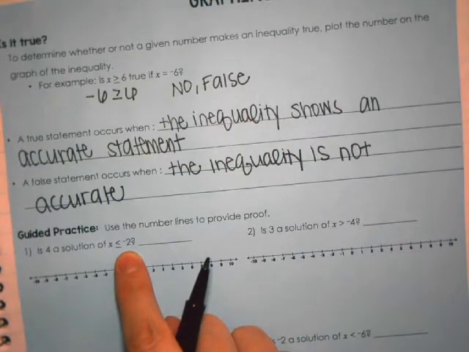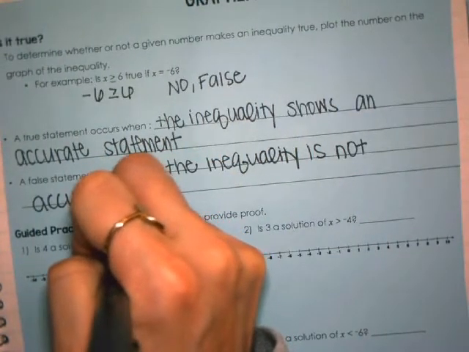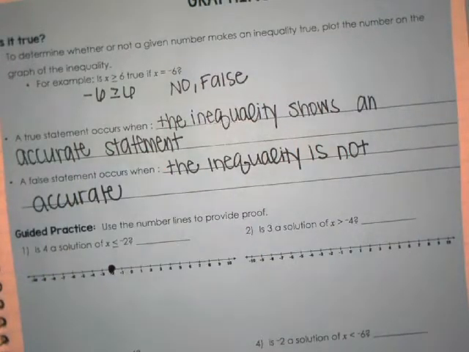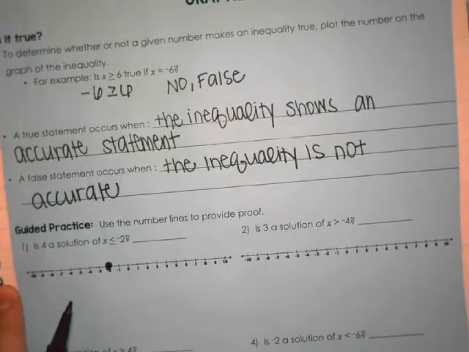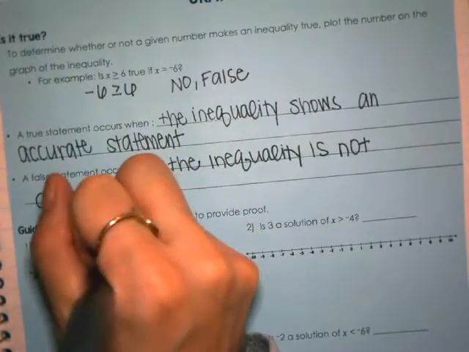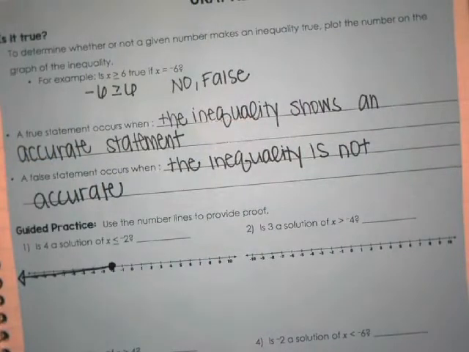All right, guys, help me out. Open or closed? Very good. So it's closed on the -2. So it should look like that. And then does my arrow go to the right or does my arrow go to the left? Any questions so far?